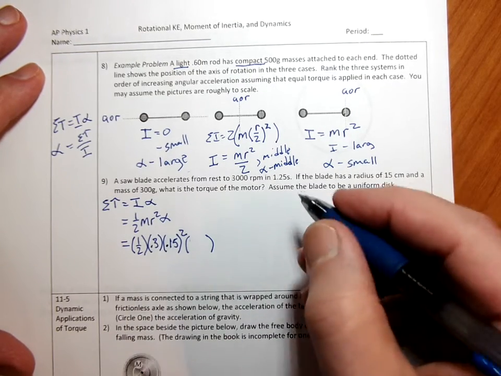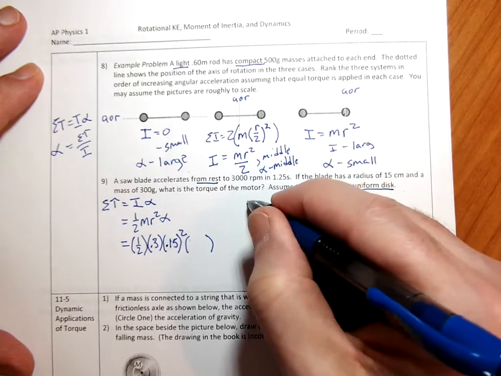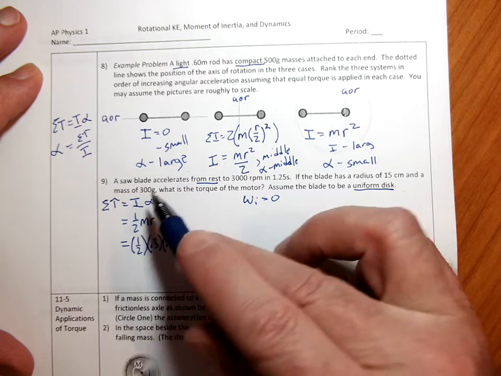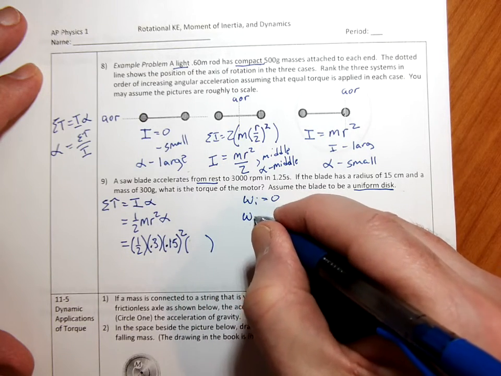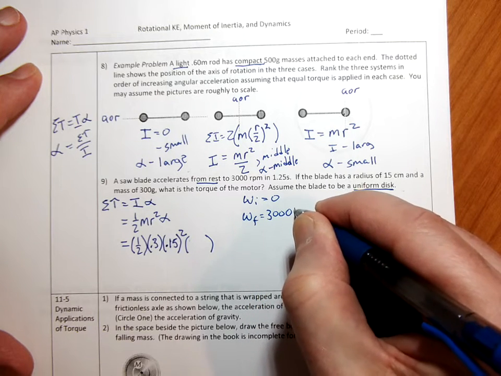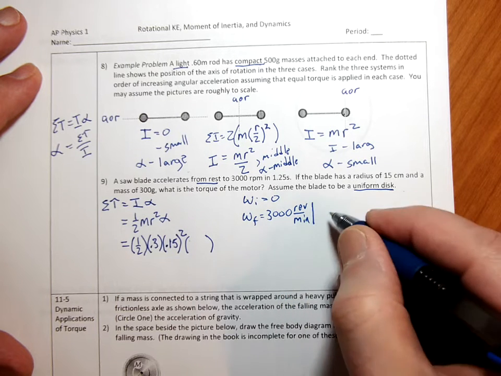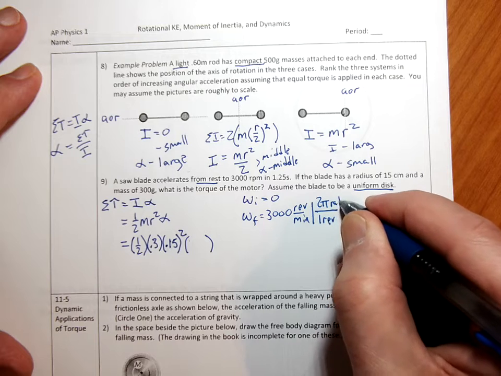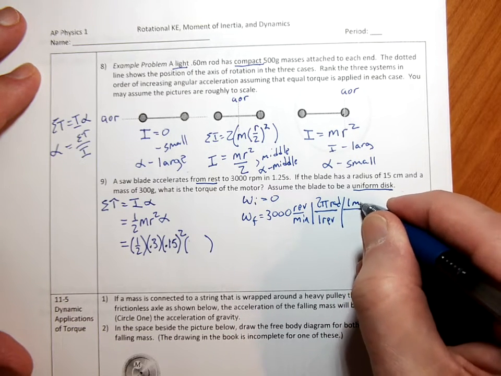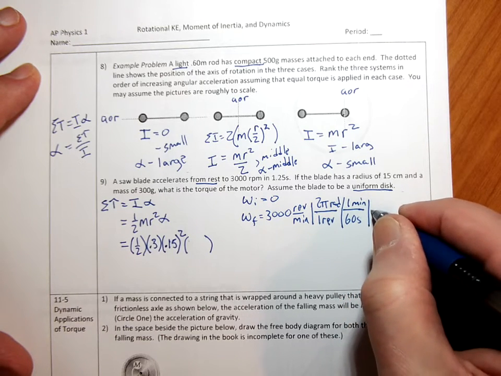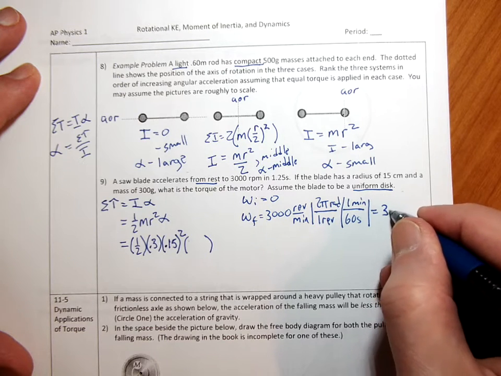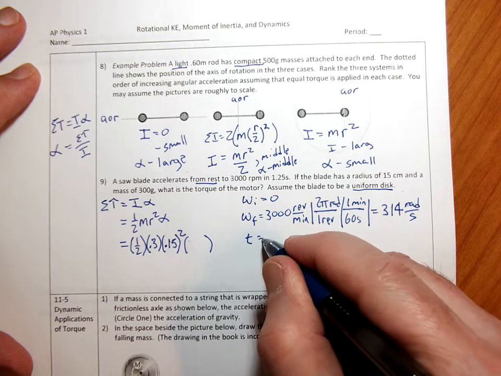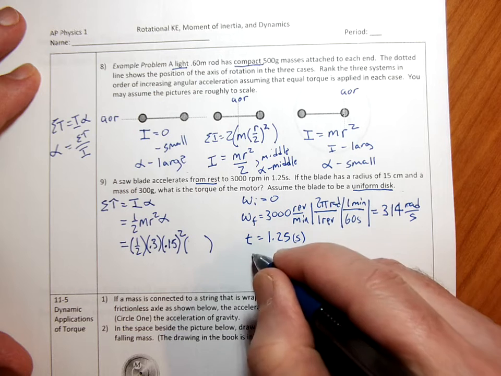So if we go back to the problem, we've got some kinematic information here. It starts from rest. So omega I is 0. It gets up to a speed of 3,000 RPM. So omega F is 3,000 revolutions per minute, and we're going to have to convert that to radians per second. So 1 revolution is 2 pi radians, and 1 minute is 60 seconds. So if we do a little calculator abuse on that, we would get 314 radians per second. The time is 1.25 seconds, and alpha is what we need to know.